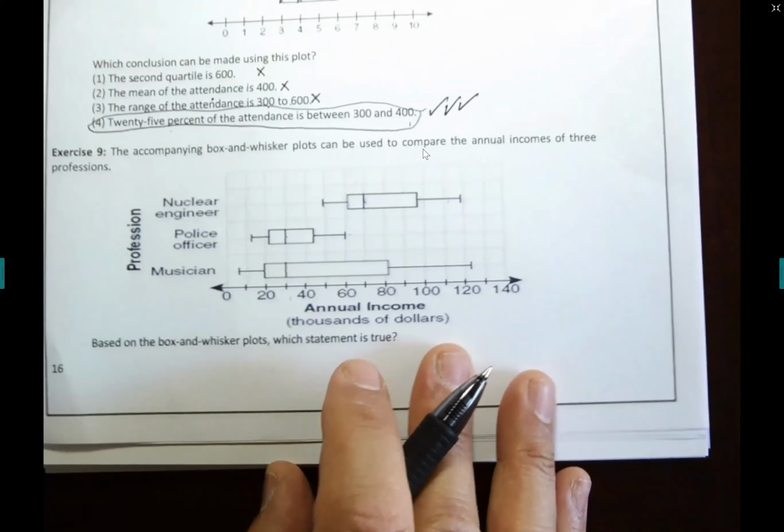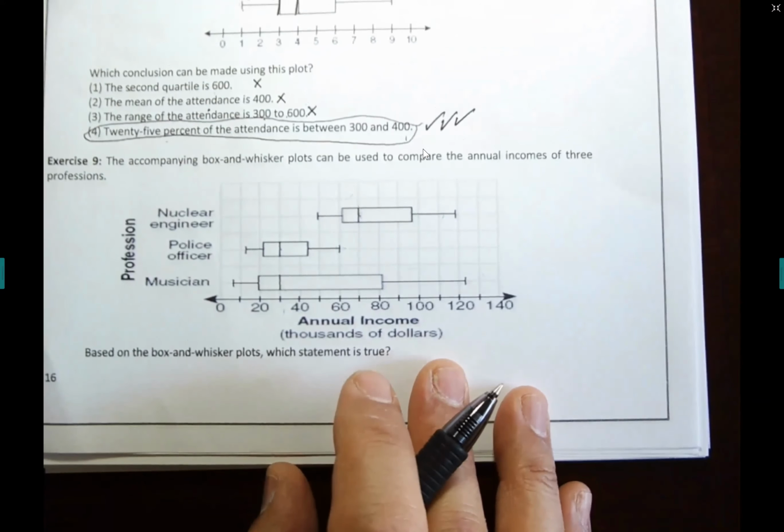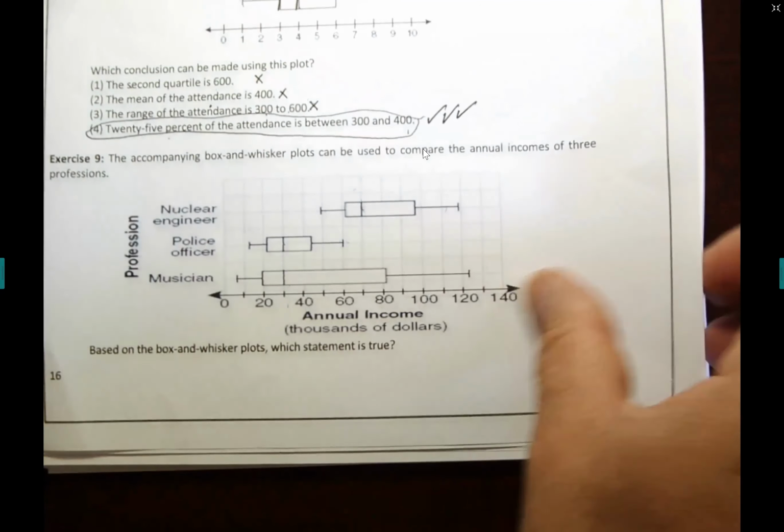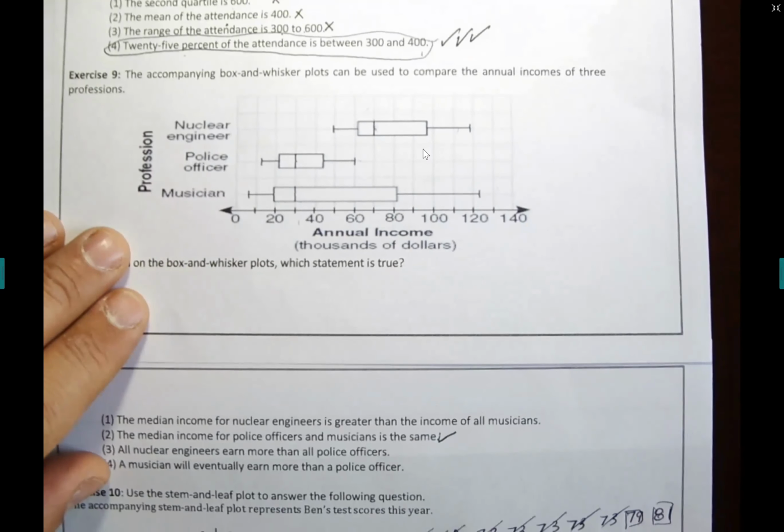9, the box and whisker plot can be used to compare the annual income of 3 police officers. Based on the box and whisker plots, which statement is true? Let me show you the statement. Right, there's the statement right here. Let's see which statement is correct. As you can see, I picked 2, but let's see why the other ones are not correct.